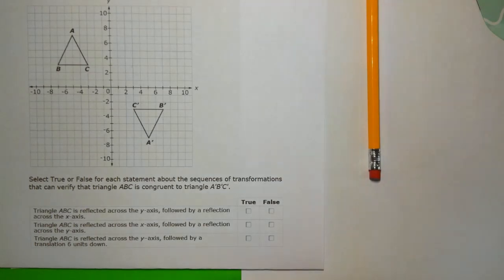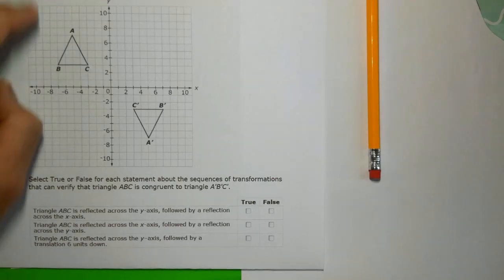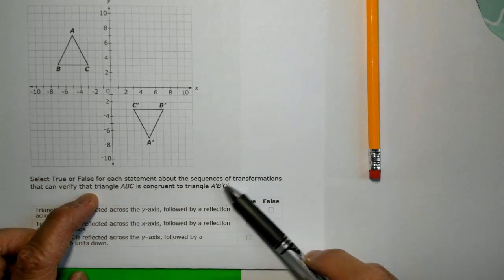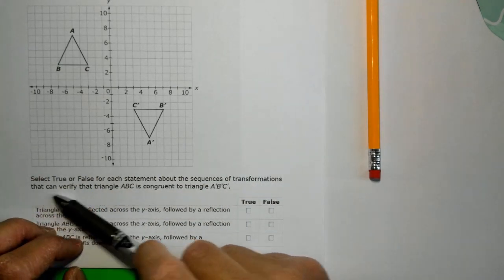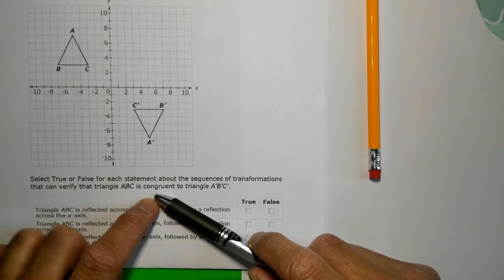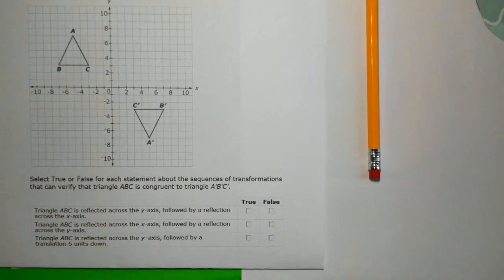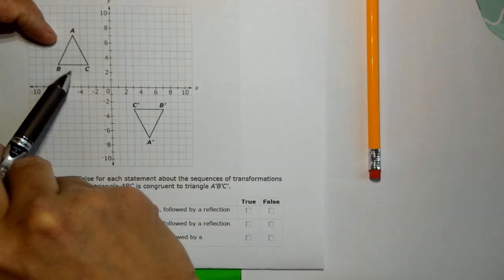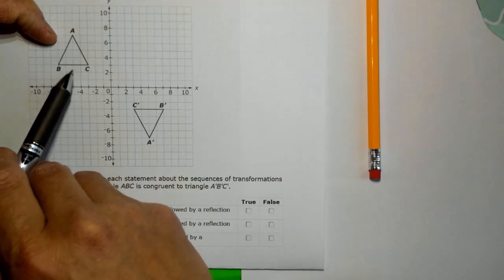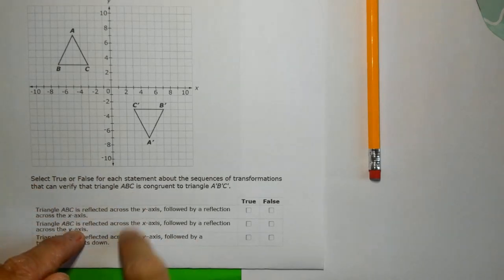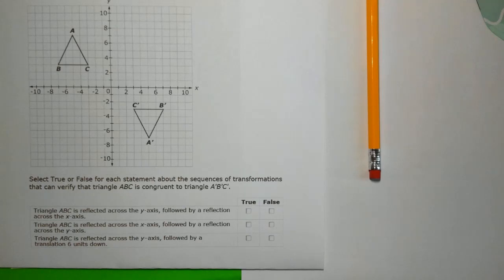Math Standard 8G A3. Given triangle ABC, select true or false for each statement about the sequences of transformations that can verify that triangle ABC is congruent to triangle A prime, B prime, and C prime. So here, the triangle in the second quadrant is the original image, or the pre-image. The triangle in the fourth quadrant is the transformed image. So let us determine which of these is true and which is false.